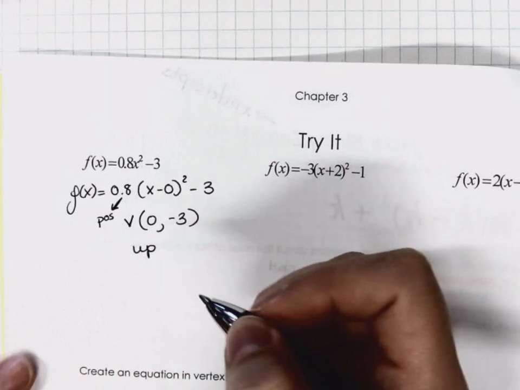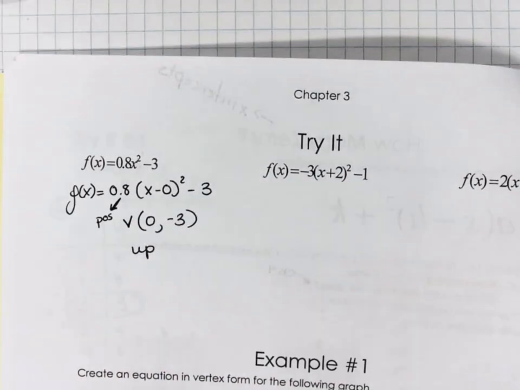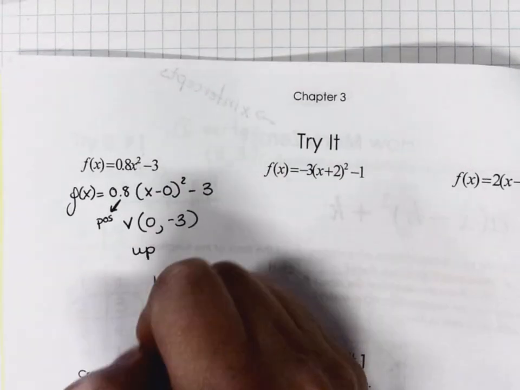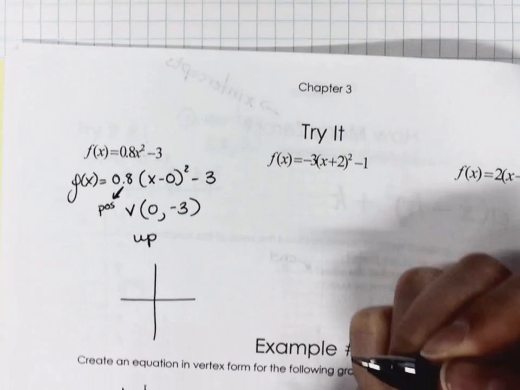Okay, so now I want everybody to close your eyes. And I want you to visualize a coordinate plane in front of you. And I want you to put that point on there and then think about it. How many x-intercepts do you have? Wait, which point? The vertex. Put the vertex on. If you are a non-visual person like me and need to draw it out, that's okay too.